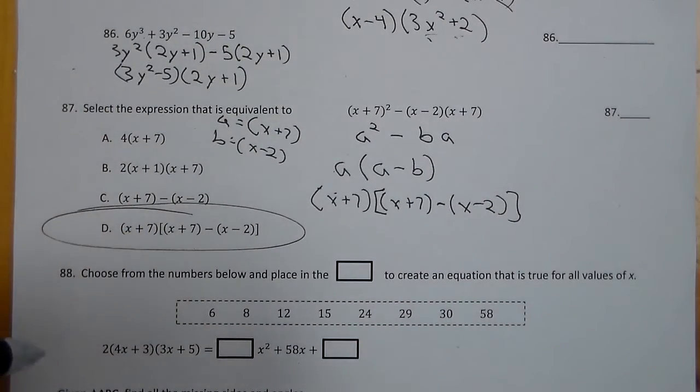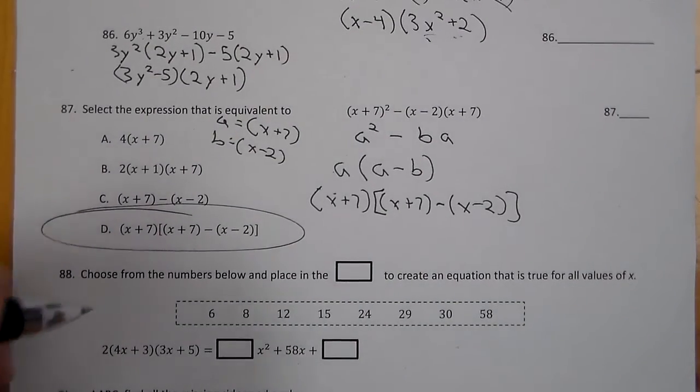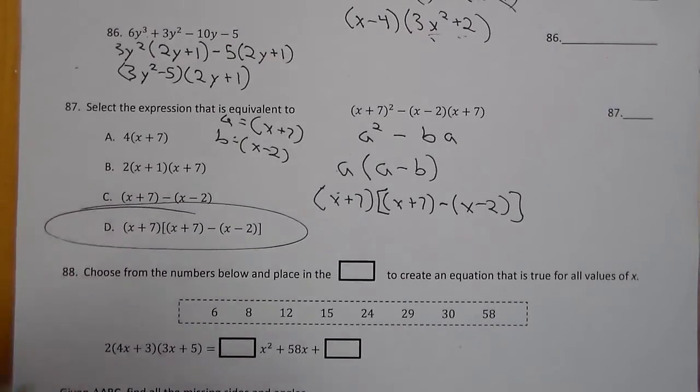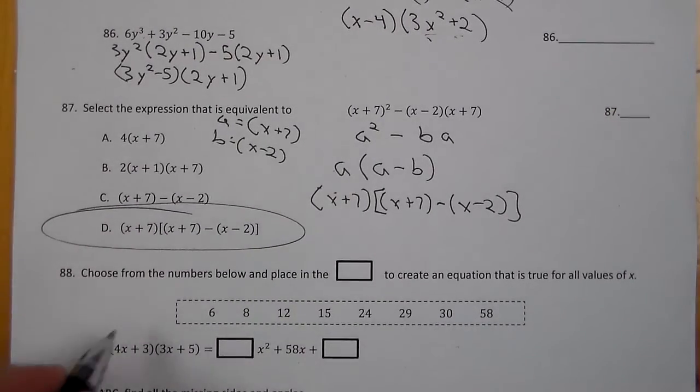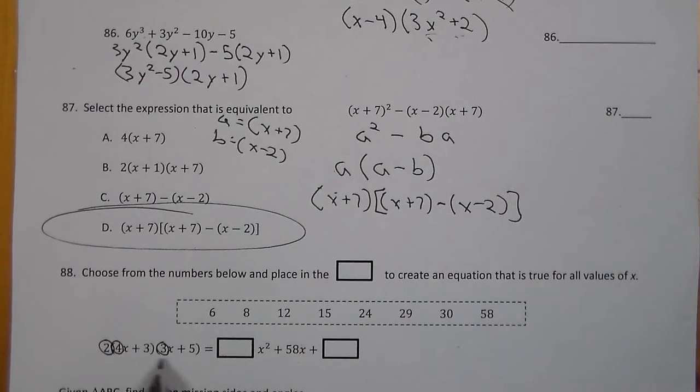Okay, last set here, number 88, I'm going to multiply this whole thing together and fill in the blanks, but we can do a little bit of a shortcut here because I know that the lead term in this is going to be the 2, the 4, and the 3 multiplied together. Think of it if we did box method, 4x plus 3 and 3x plus 5.